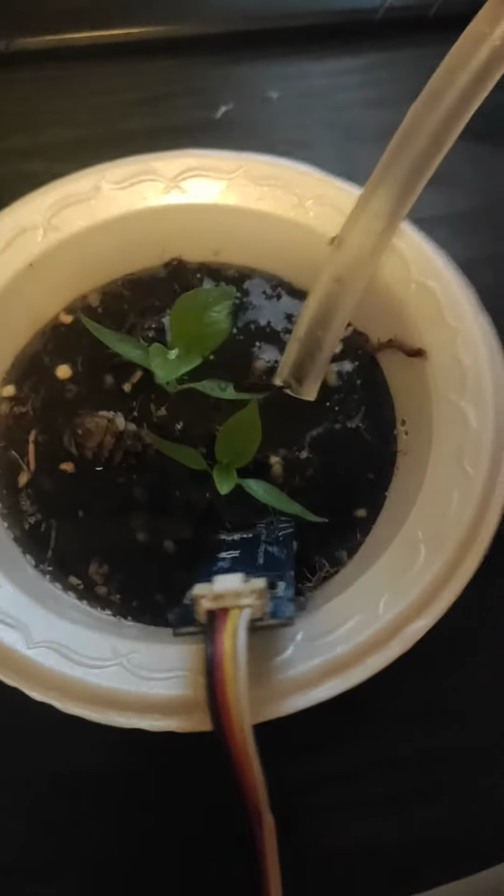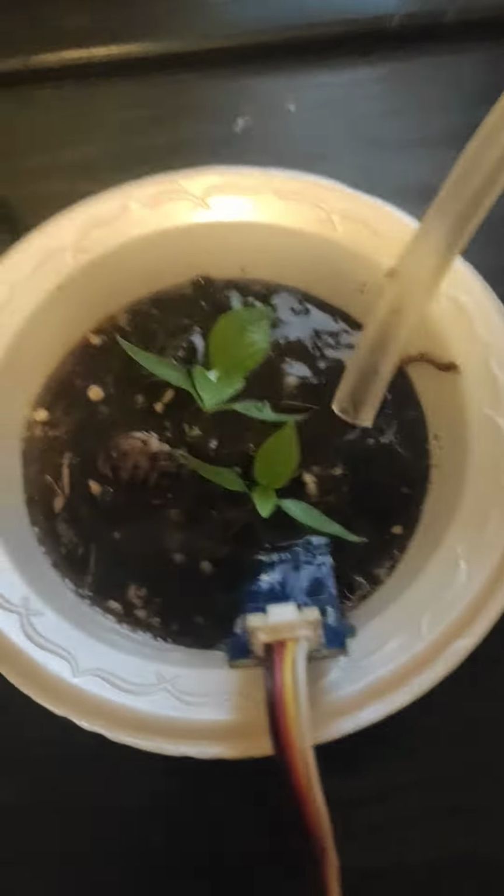So the pump turned off because soil is wet, is what it says. And I'm getting a really wet reading from the sensor. So right now we can see there's obviously a puddle above the soil, and that means it's wet.